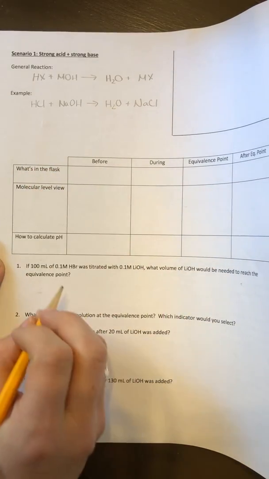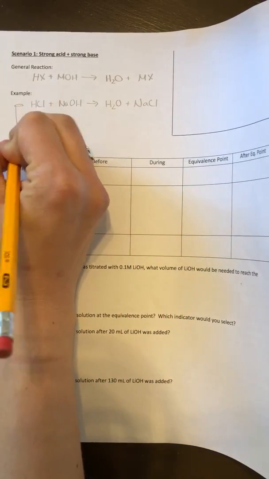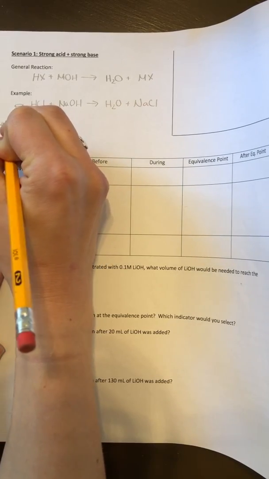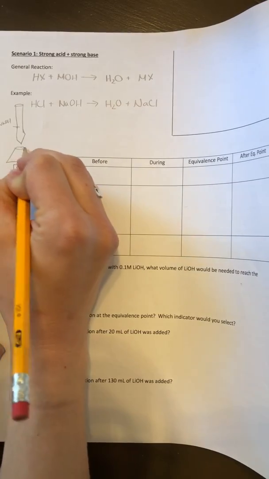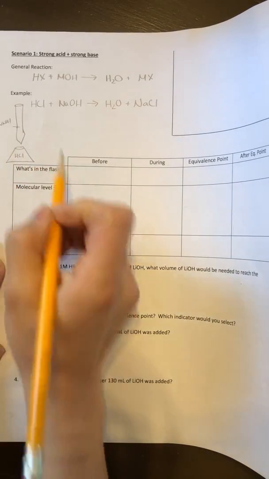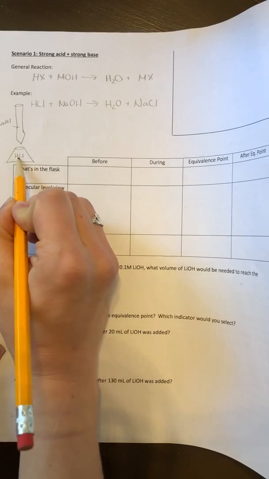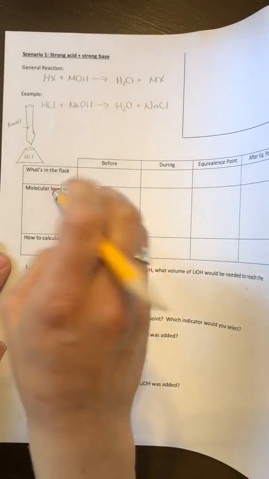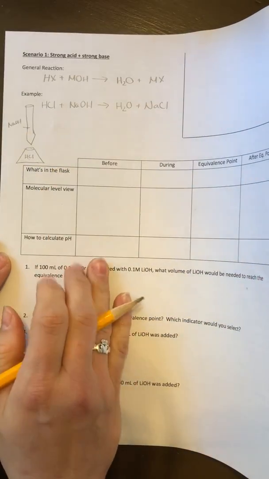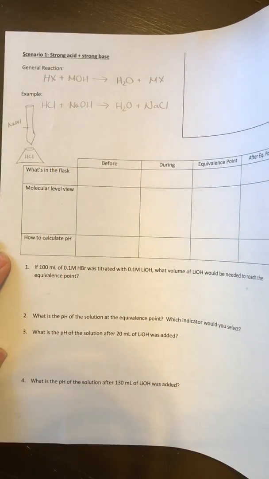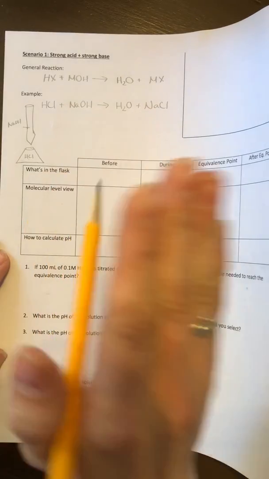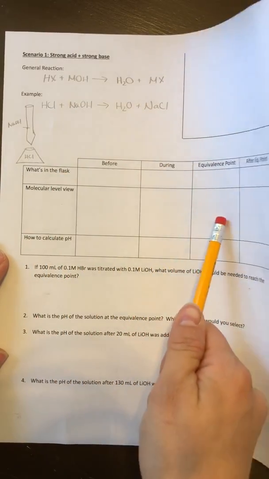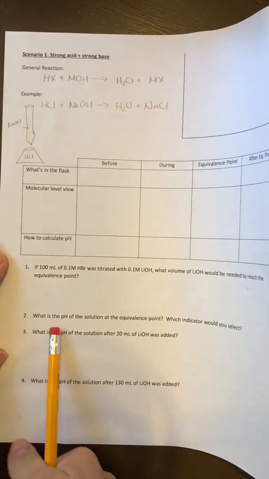points in our titration. So we're going to put sodium hydroxide in our burette, and we're going to have the HCl as our analyte. So this is our titrant, this is our analyte. In this case, we actually know the molarity of both of these. Just for our purposes, we're more interested in what's in the flask at various points in the titration: before, during the reaction, at the end, and after the end.